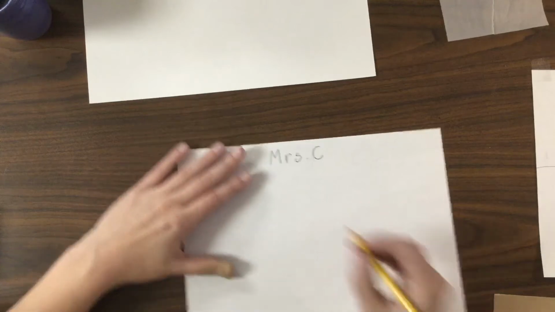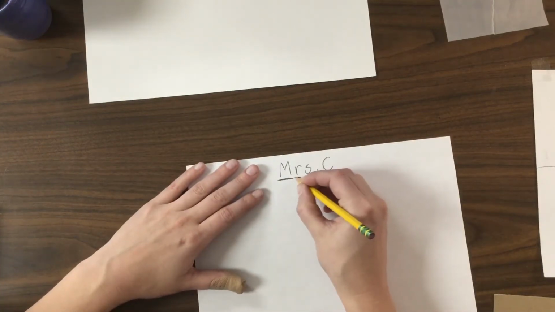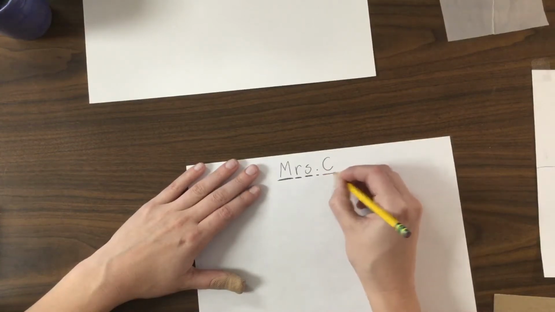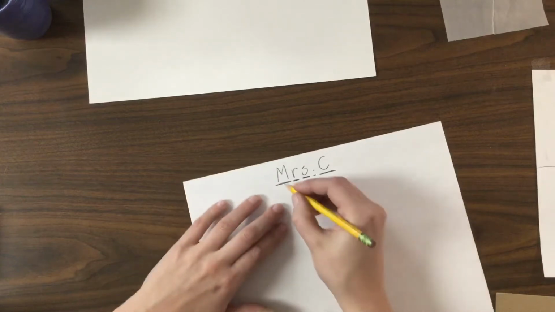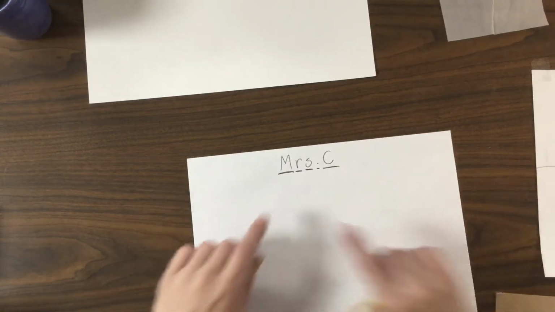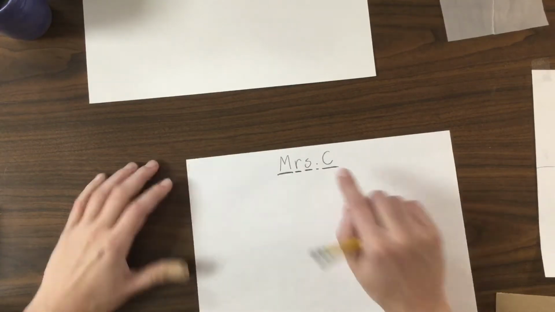So if I'm making mine like this, my M is really wide, my R is kind of small, my S is kind of small, the period is tiny, and then I have a C, which is also pretty big. So if I was going to map out each of my letters and come up with a spacing for each letter, I need a big space for the M, small, small, tiny, and big again.